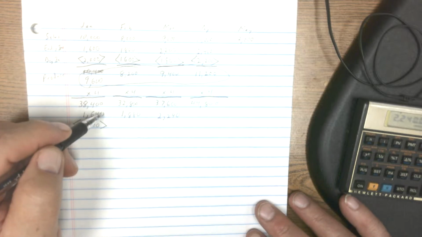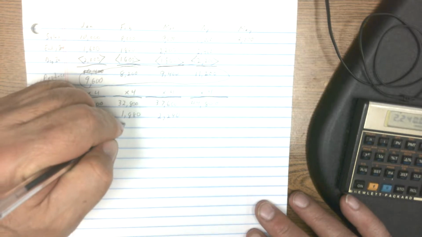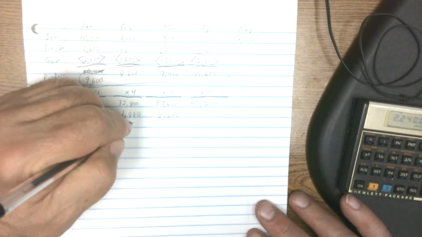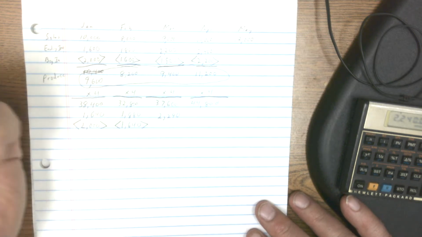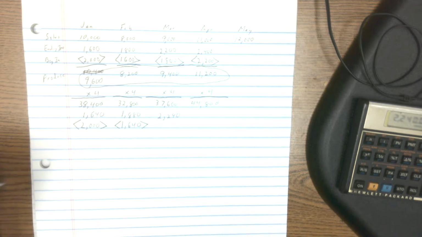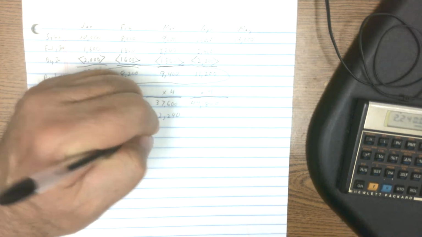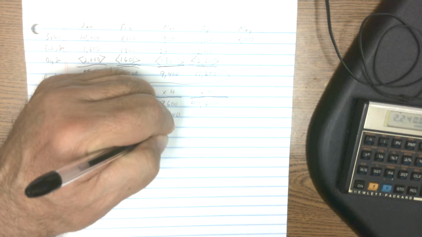All right, so once again, I just move these down. 1,640 here, because that's my beginning inventory. I don't have to buy that because I had it in inventory, and this is 1,880.